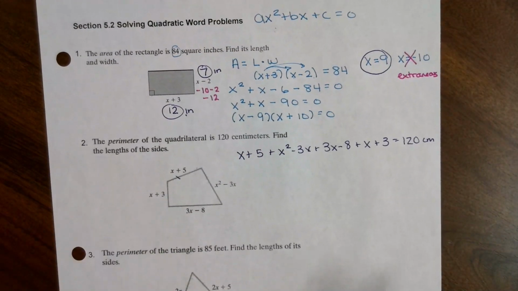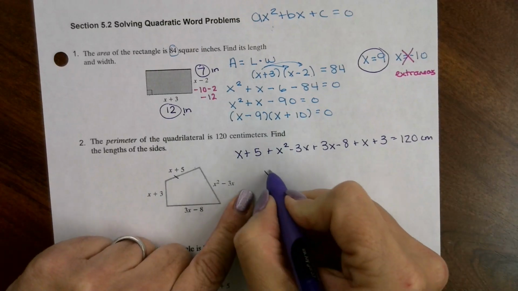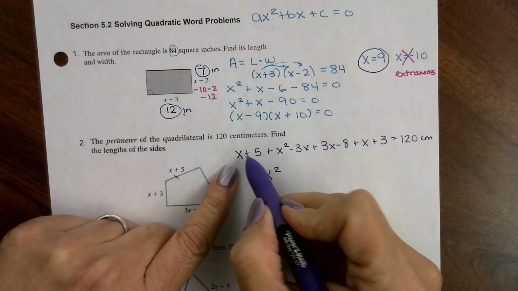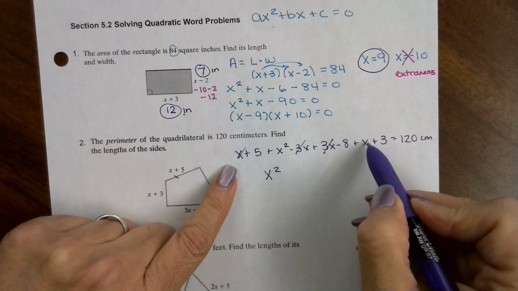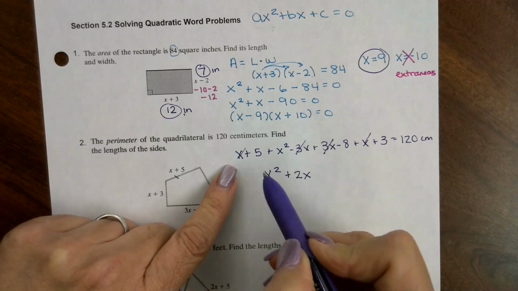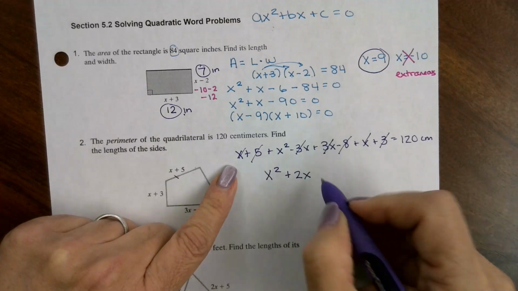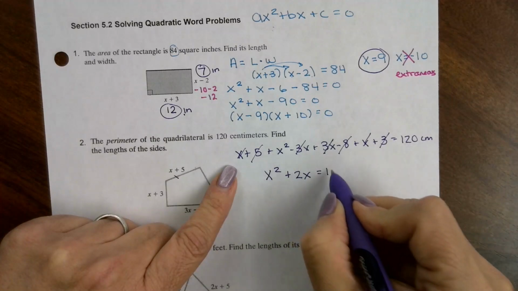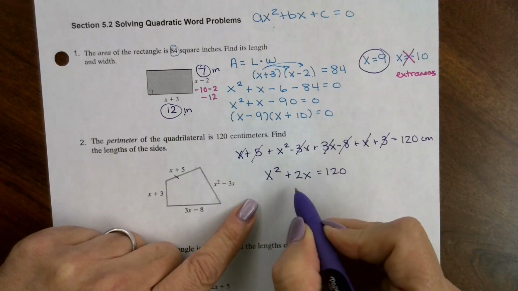What I'm going to do now is just combine like terms. So I have my x squared term here, and then I have 1, negative 2, that goes away, so I have 1 and 1, so plus 2x. And then I have 5, negative 3, 3. So all my constants cancel out, and this equals 120 centimeters. Well, for me to solve this, remember, it has to equal 0.